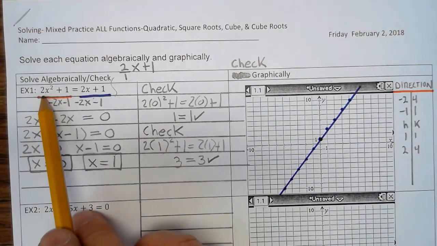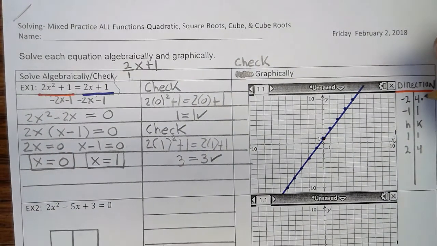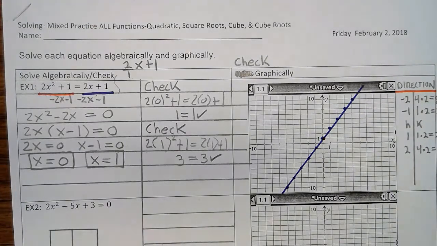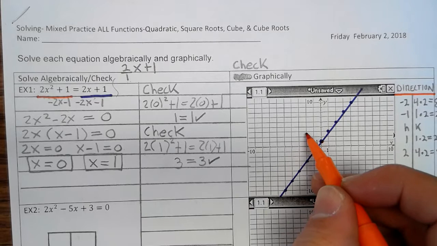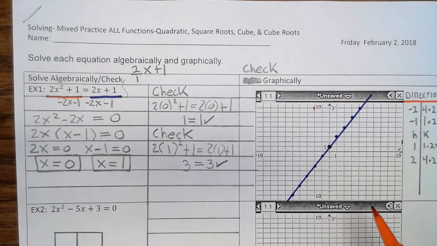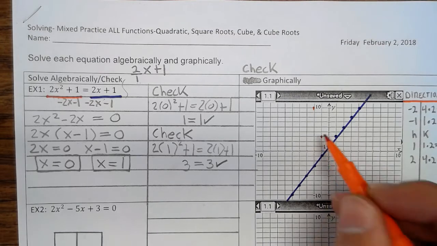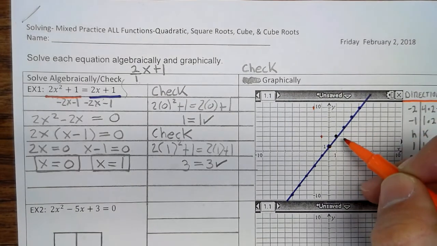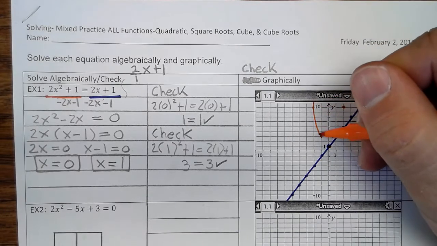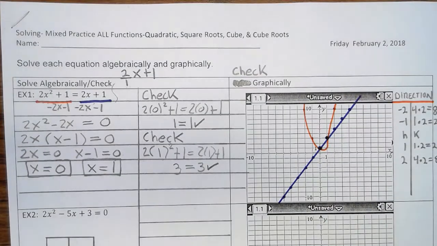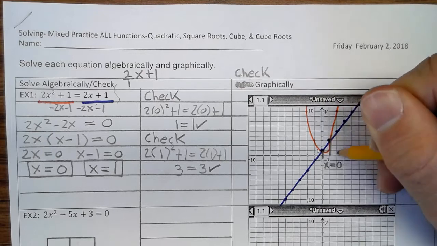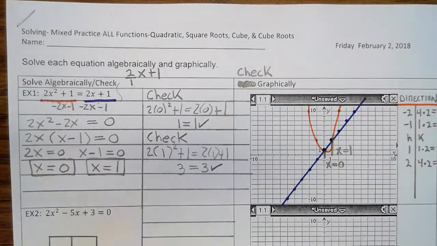Now, here, it's a vertical stretch of 2, so we have to multiply all the y's by 2. So that's 8, 2, 0, 2, and 8. So from the new vertex, we go left 2, up 8, and left 1, up 2, right 1, up 2, right 2, up 8. Which checks because they intersect at x equals 0, and they also intersect at x equals 1, which is our solution.